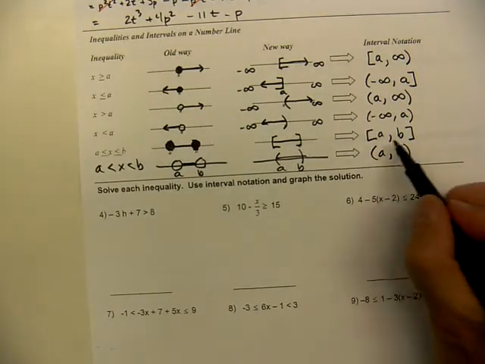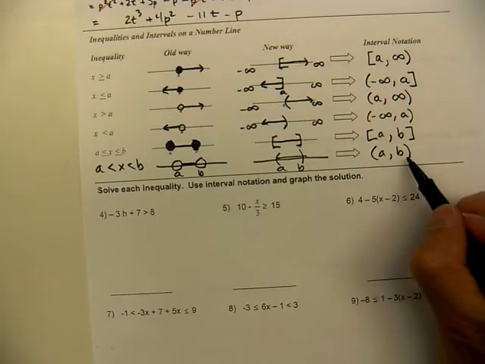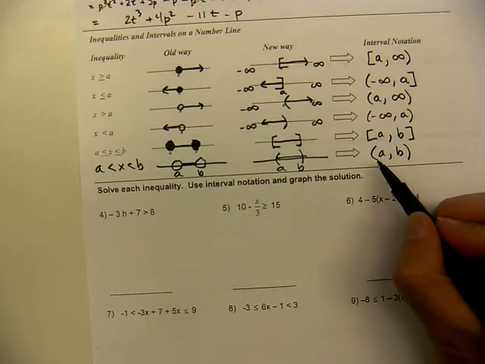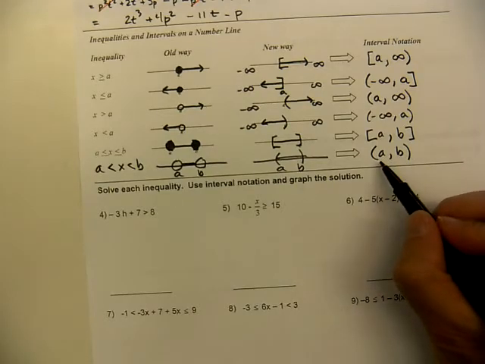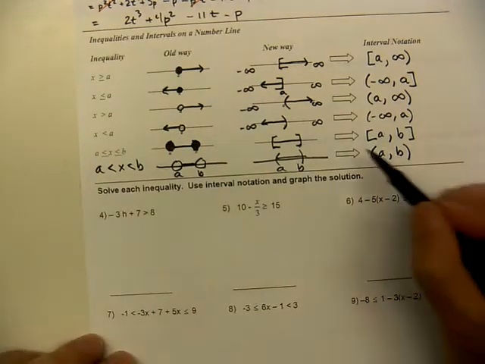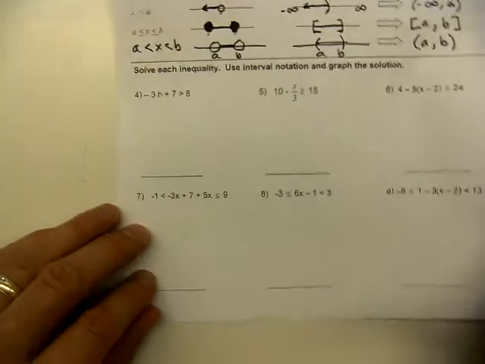Now that looks like an ordered pair, but we're not plotting points on the coordinate grid. That's not a place. It's a solution interval. We're saying all the numbers between a and b, but not including a and not including b. So let's apply that new notation to some of these examples.